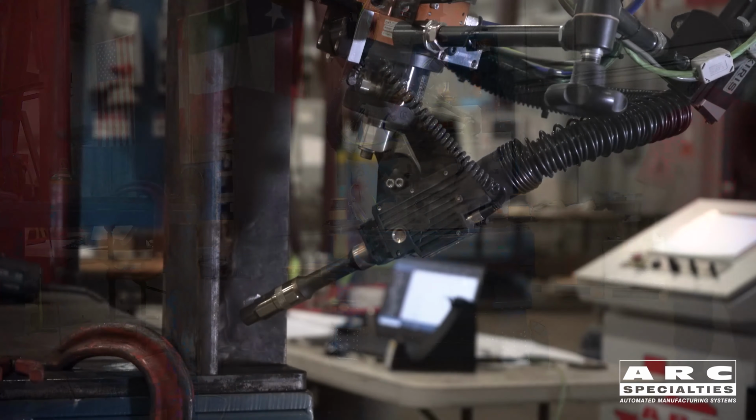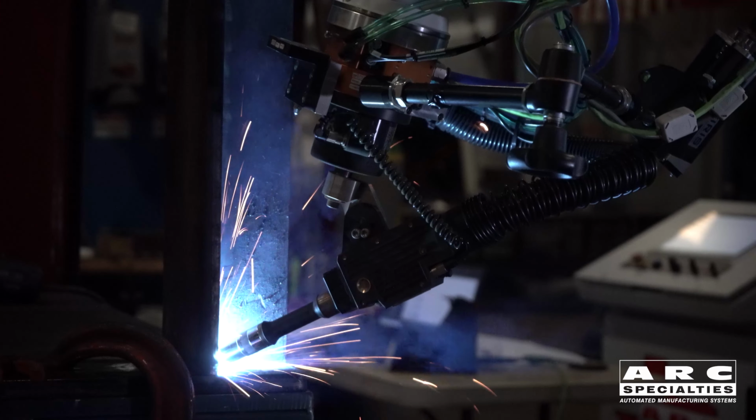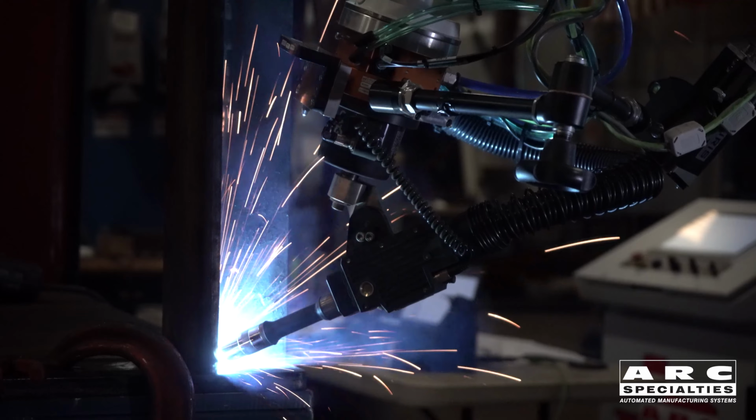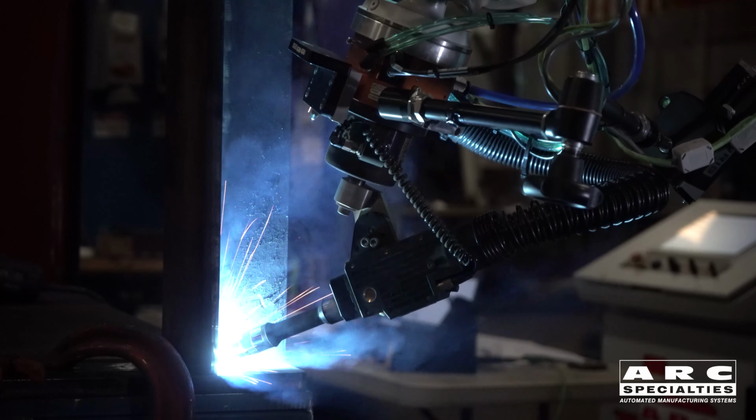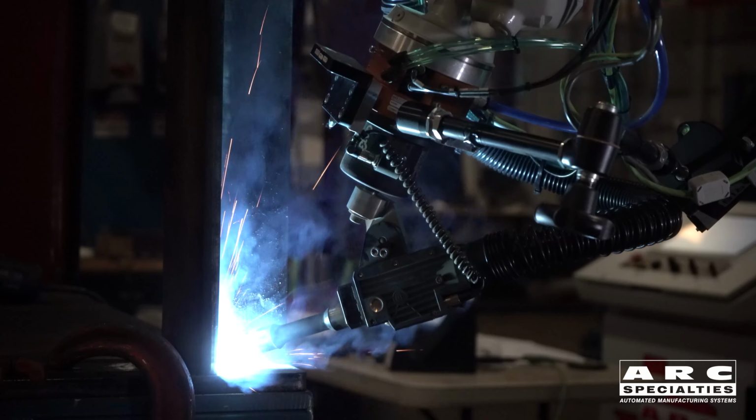Spray transfer is a bit different than globular. Spray transfer only occurs at high current levels and with argon CO2 shielding gas blends with 15 or less percent CO2, or with argon oxygen blends with 5% or less oxygen. Spray transfer is a great welding process.